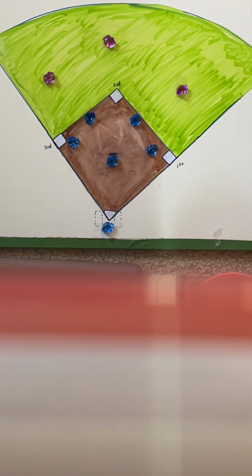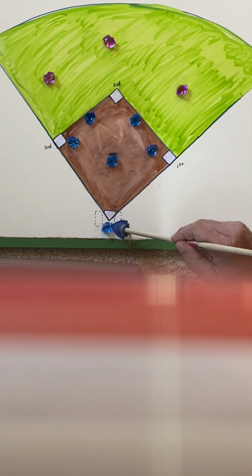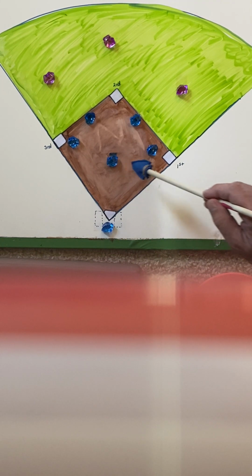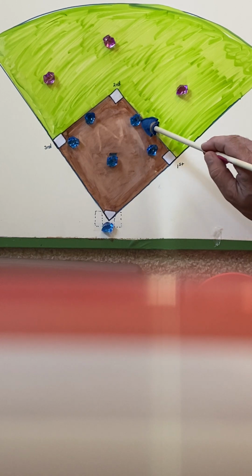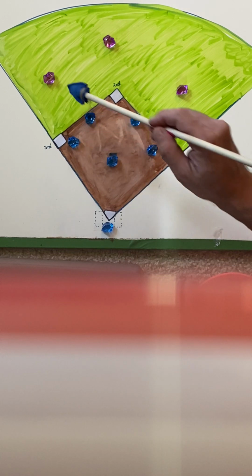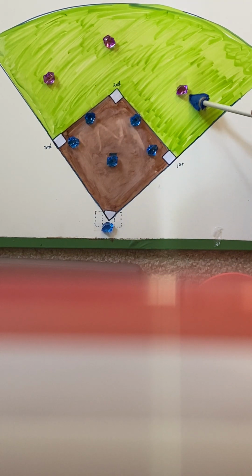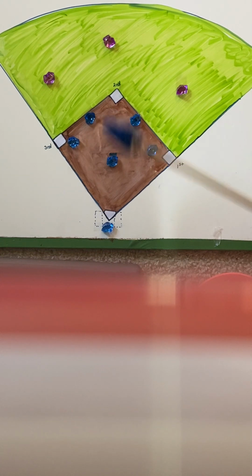Hopefully that's making sense. So let me review real quick. We have the catcher right here, the pitcher, first baseman, second baseman, shortstop, third baseman, left fielder, center fielder, right fielder. Those are the main defensive positions, all right? And that's the general idea of what you want to do in terms of where you go to.